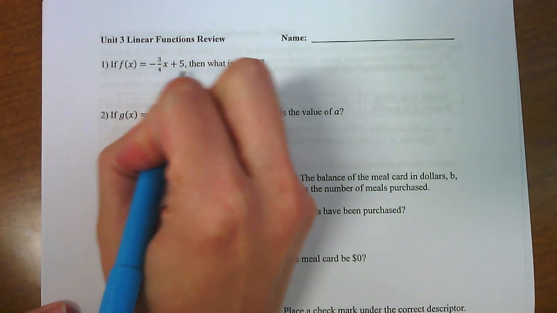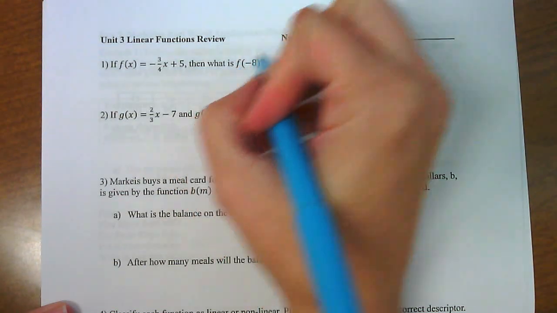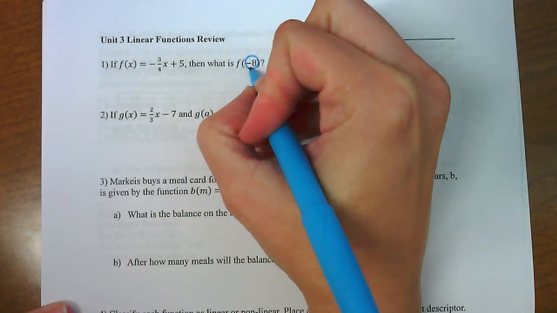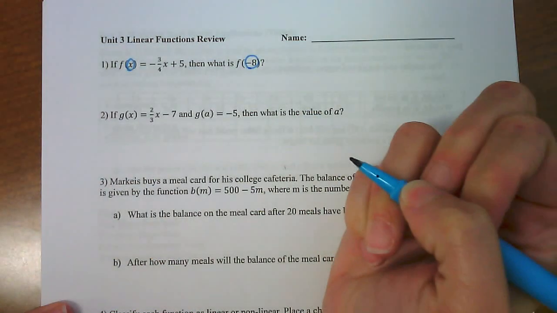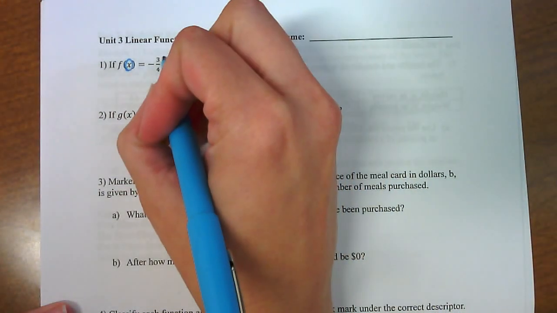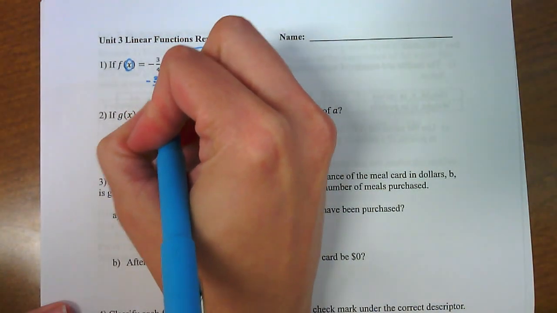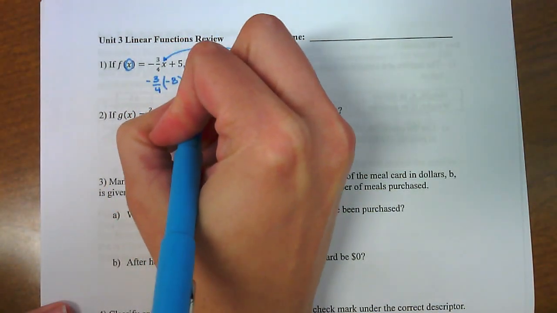Okay, for the first question, notice how this says f of x is equal to, and then we have an expression here. This says what is f of negative 8. So this negative 8 is in the same place that the x is in. So that means I replace every x I see with a negative 8. So negative 3/4 times negative 8 plus 5.